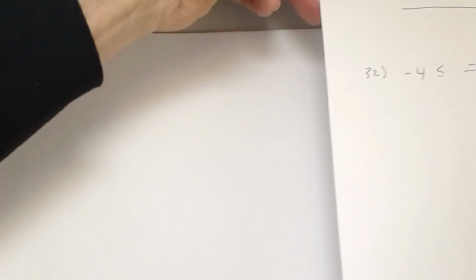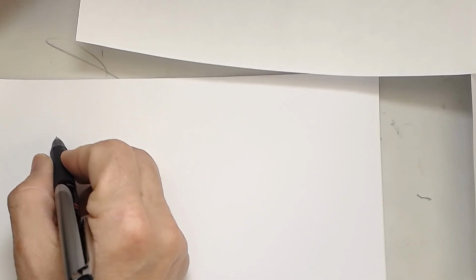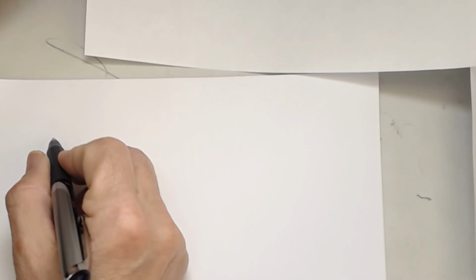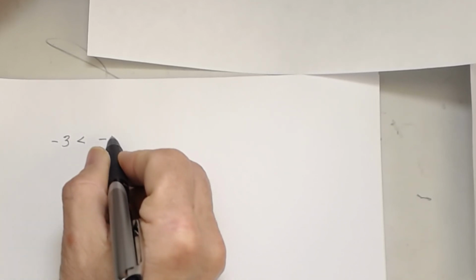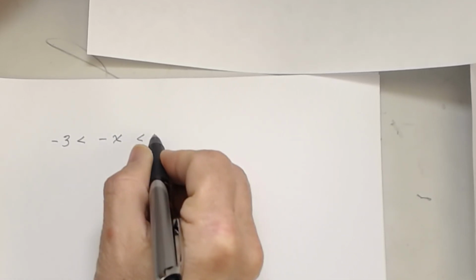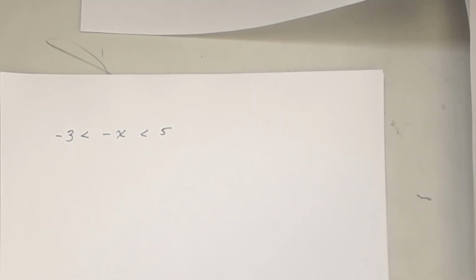Suppose I had this. You have to know how to deal with this kind. When we talked about these compound inequalities in 9.7, they were easy to graph. But what if I had this one? Now be careful. X is not by itself. Negative x is in the middle.